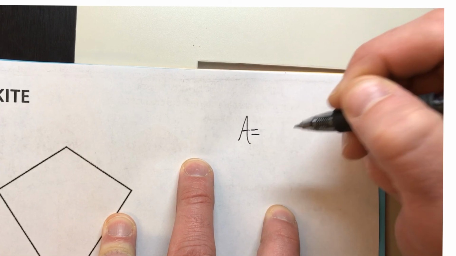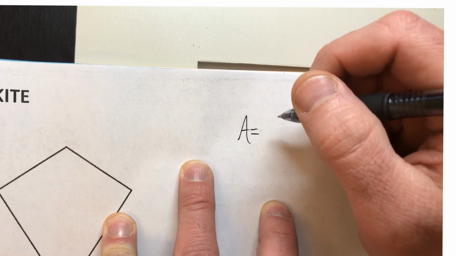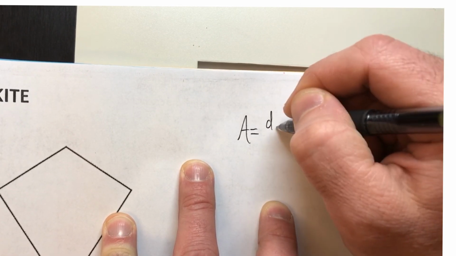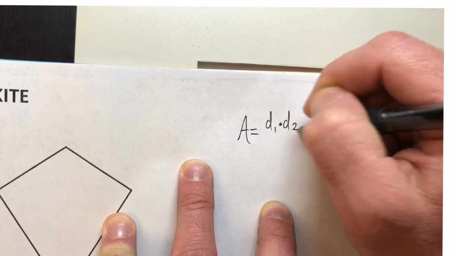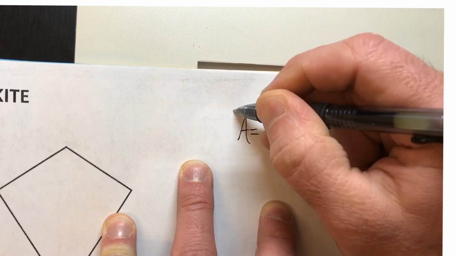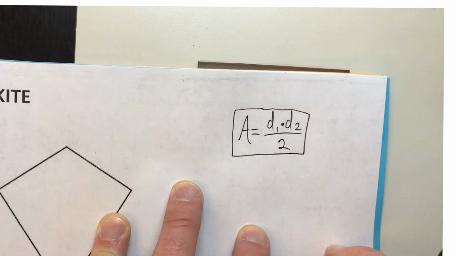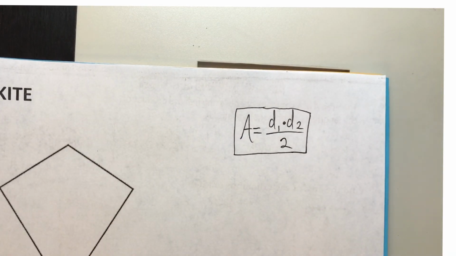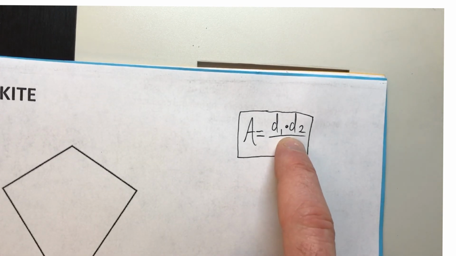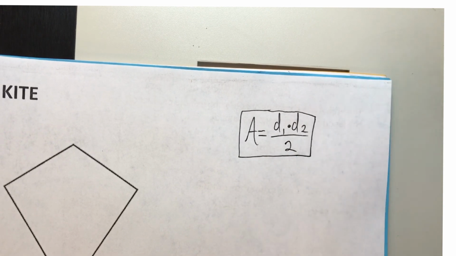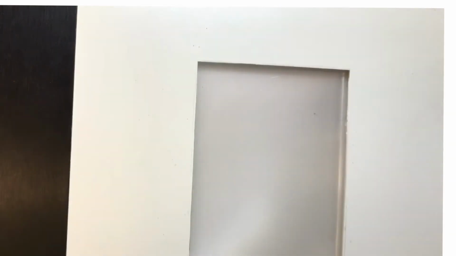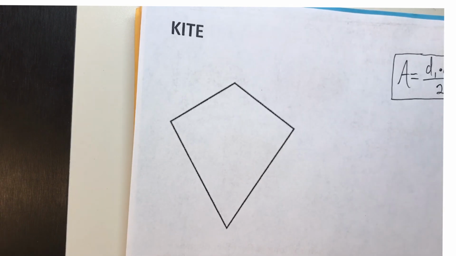Okay, so area of a kite or rhombus. It's diagonal 1 times diagonal 2 divided by 2. No parentheses? No, not needed here. I mean, you could put them. Generally never hurts to put parentheses, but when they're needed, they're needed. So diagonal 1 times diagonal 2 divided by 2, and kite and rhombus use the same formula here. All right, so let's measure and find the area of these.